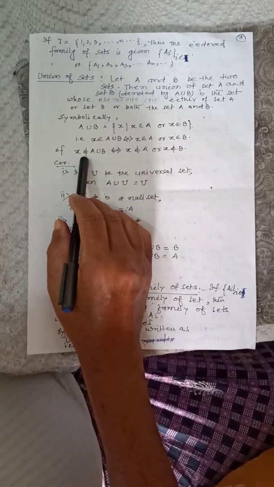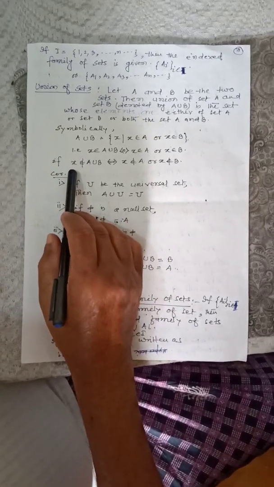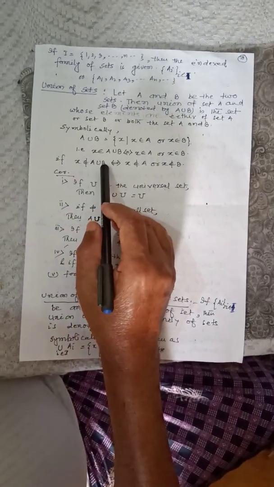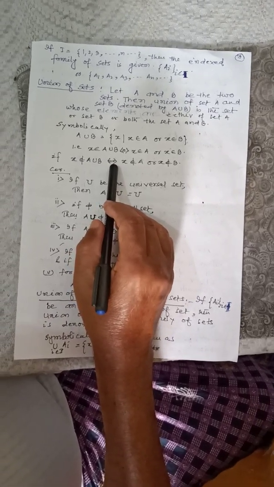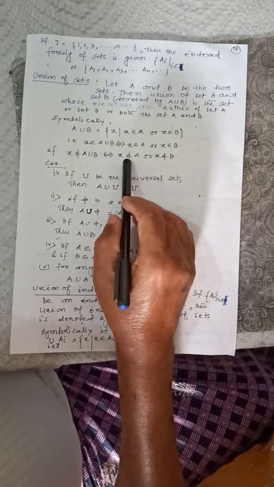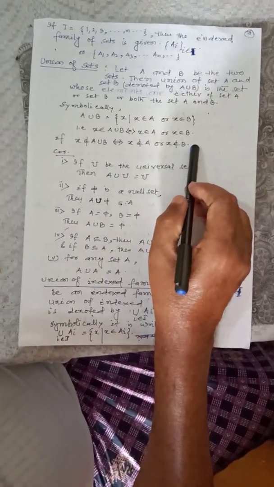If x does not belong to A union B, that is, if x is not an element of A union B, then it is implied and implied by x is not an element of set A and x is not an element of set B.